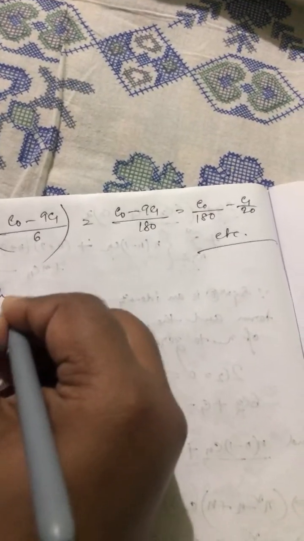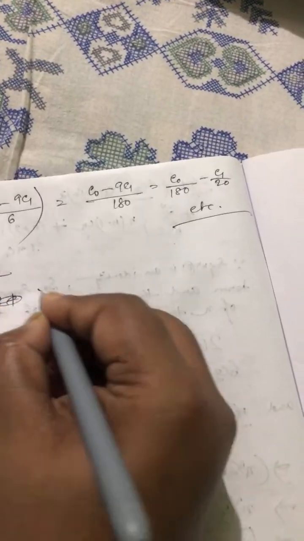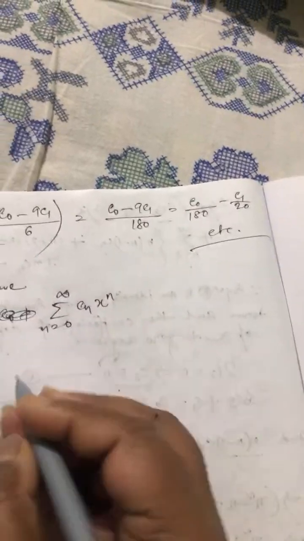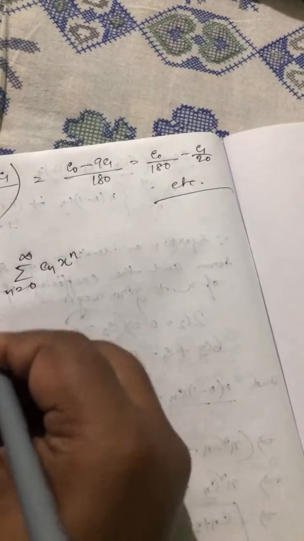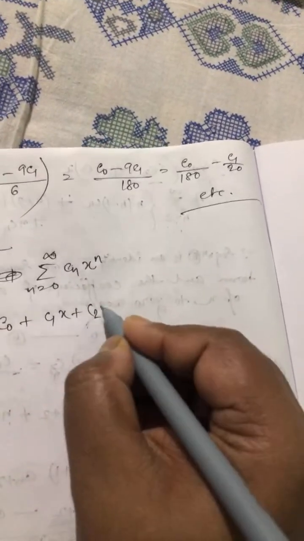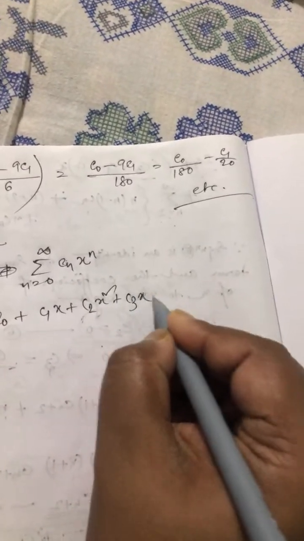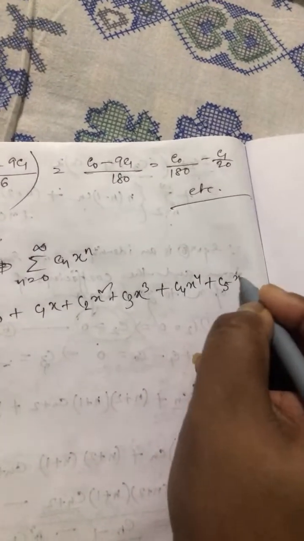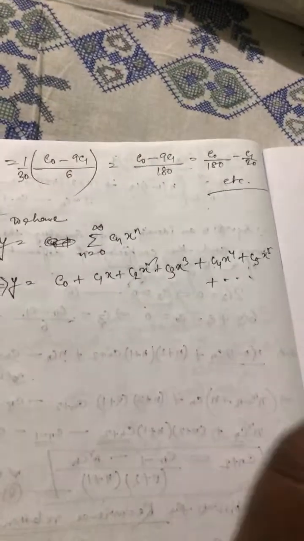Now we have y is equals to summation cn x to the power n. Don't forget this. That means y is equals to c naught plus c1x plus c2x square plus c3x cube plus c4x to the power 4, c5x to the power 5 and so on. In this way we can proceed.